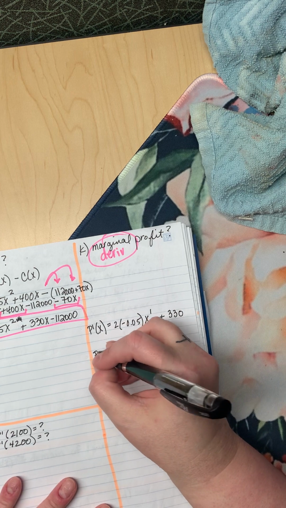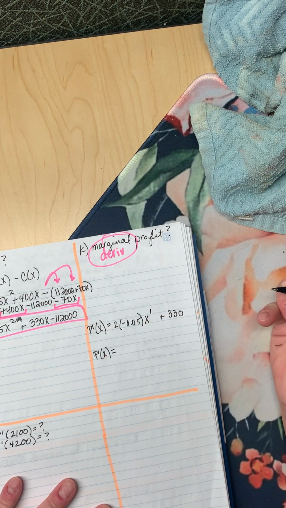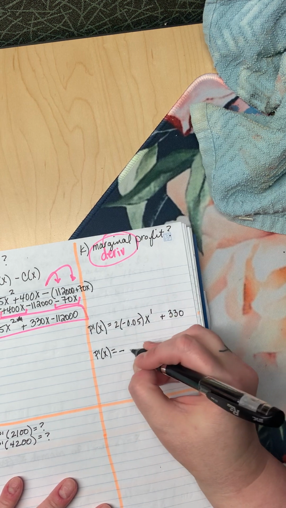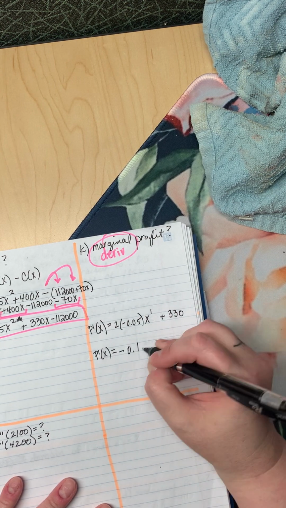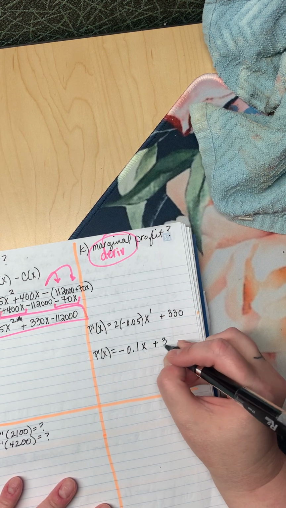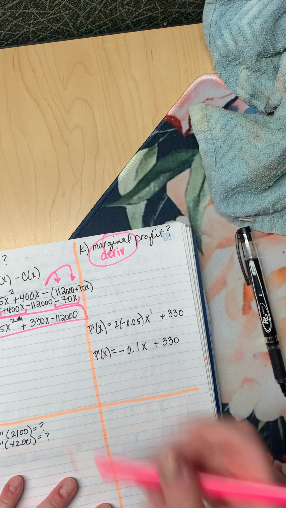So our marginal profit is 2 times negative 0.05, which is negative 0.1. And then there's an x. I don't have to put the 1 in there. And then plus 330. Hey, this is your marginal profit.